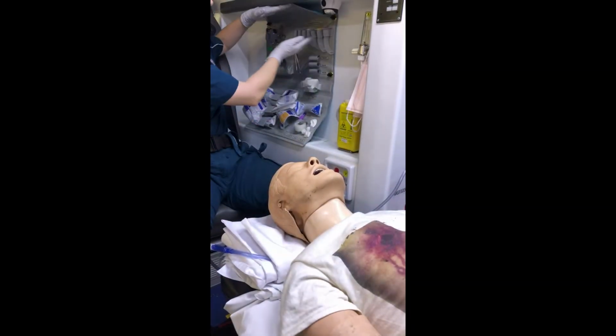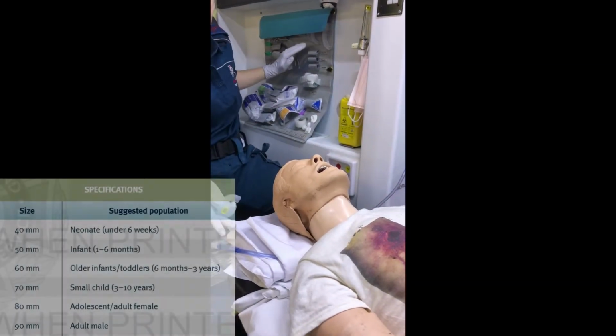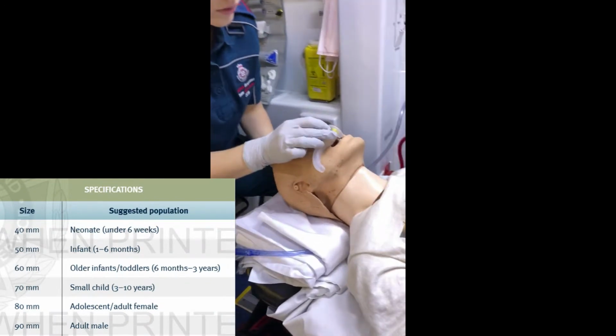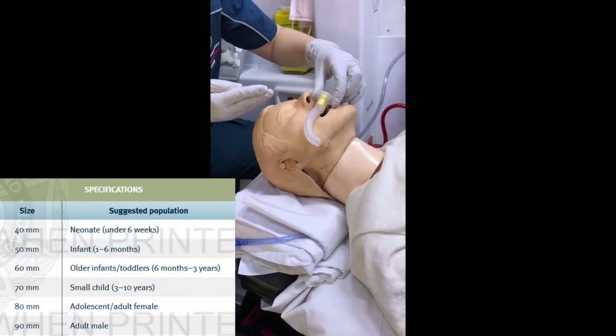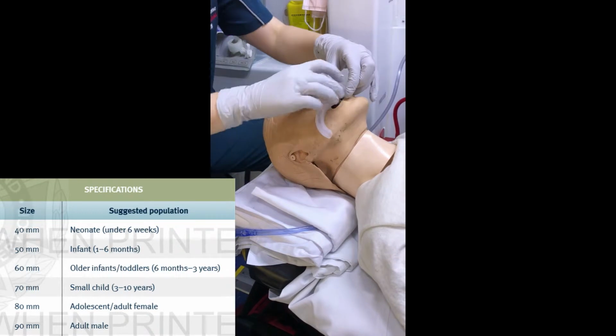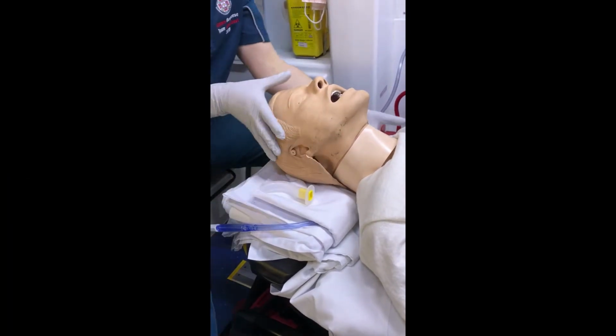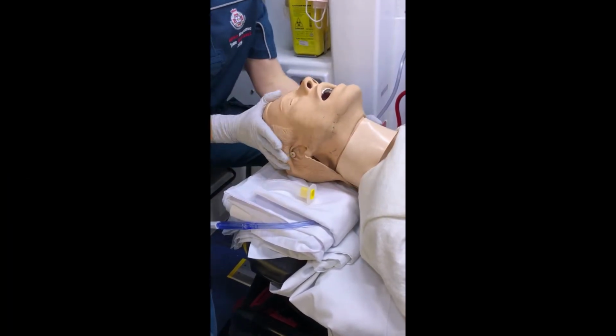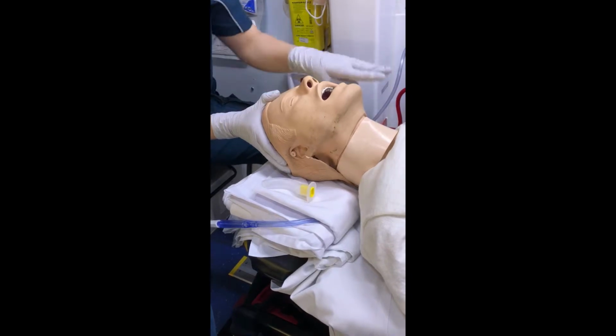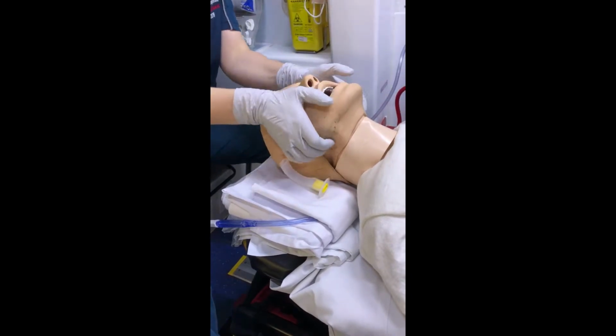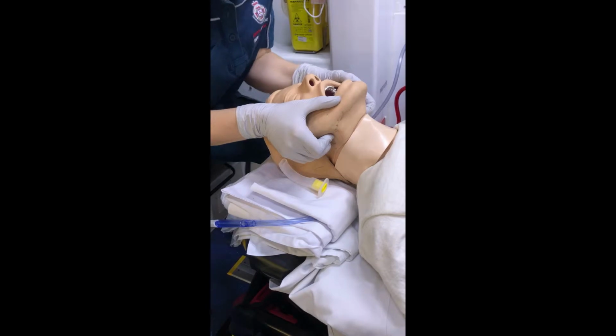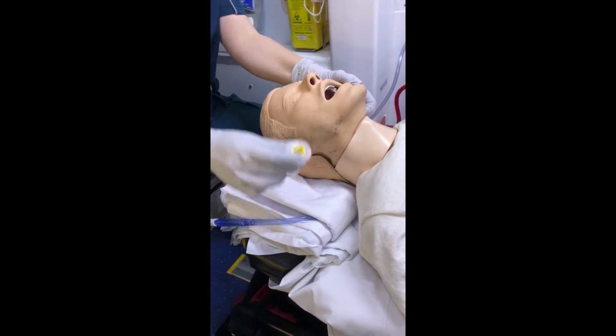Prepare the equipment by selecting an appropriately sized OPA and having suction equipment handy. To size, place the flange of the OPA against the patient's cheek, parallel to the front of the incisors and going to the angle of the jaw. Where possible and no risk of cervical spine injury exists, prepare the patient by placing them into the sniffing position and with one hand provide a jaw thrust. Ensure the mouth is clear of all secretions and suction if required.